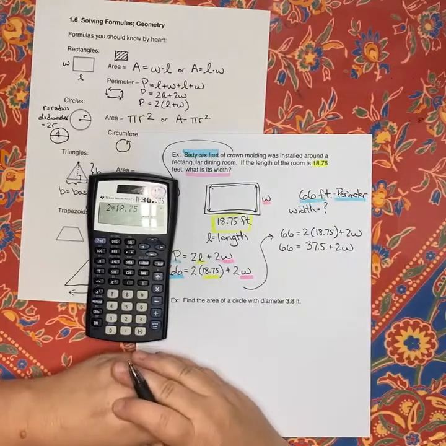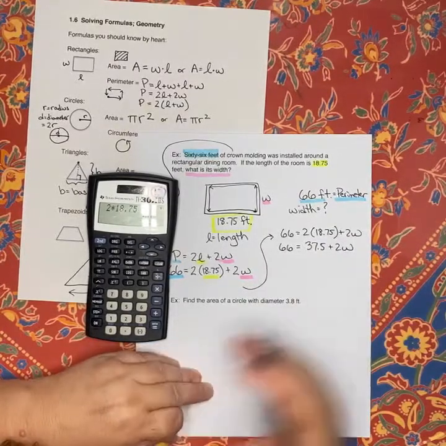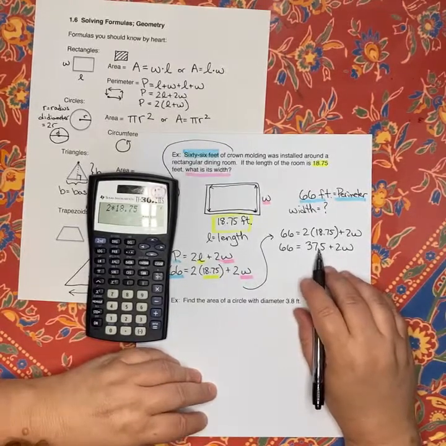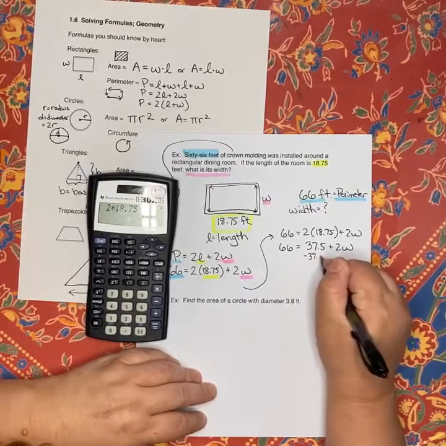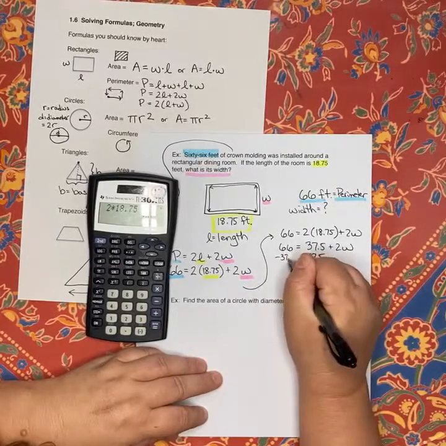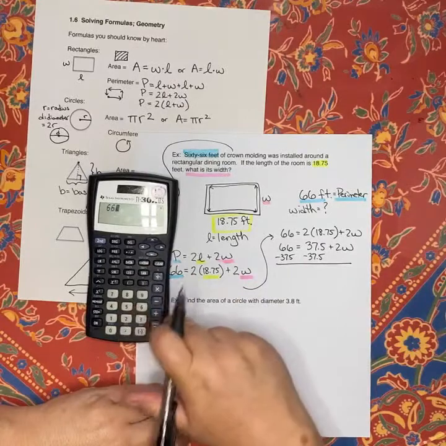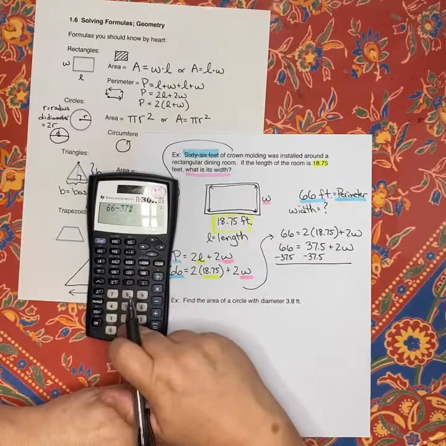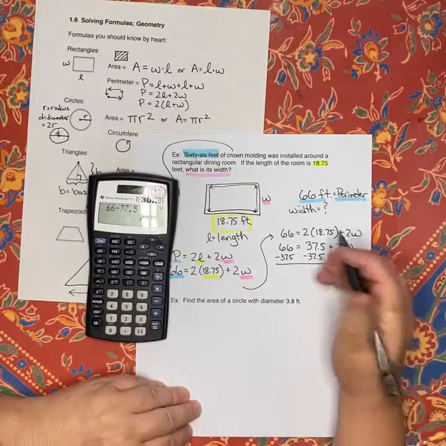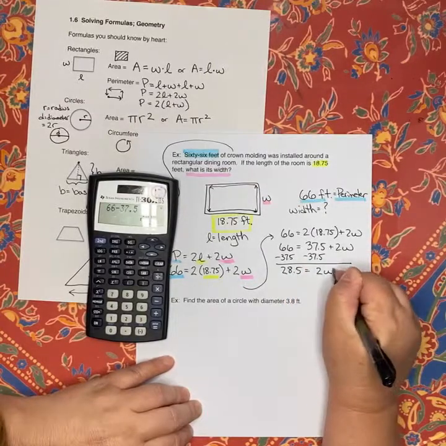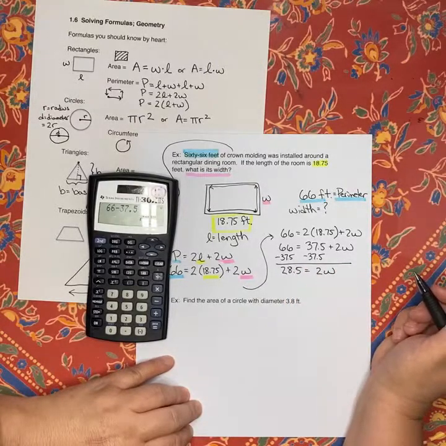Okay, now what do? I need to isolate the variable, which is the w. So I need to move the 37.5. So I'm going to subtract 37.5 from both sides. And 66 minus 37.5 equals 28.5 equals 2w.